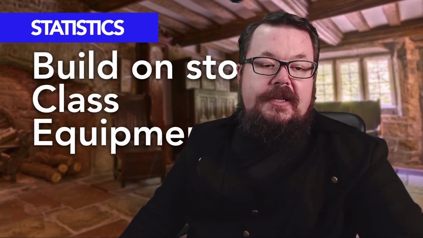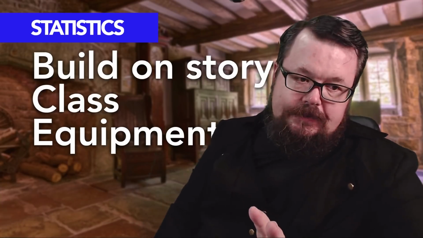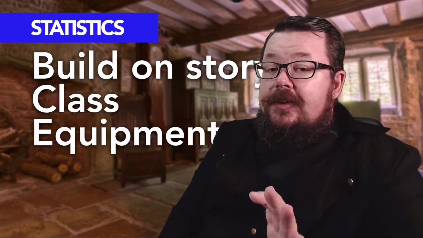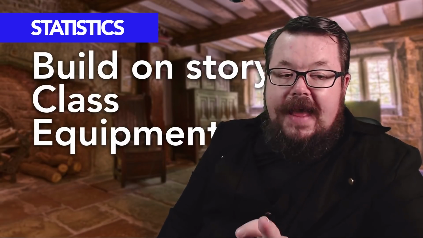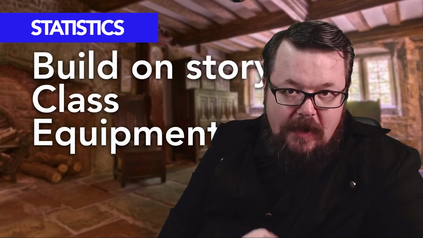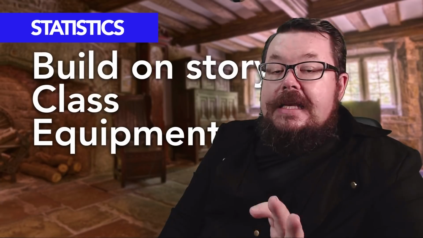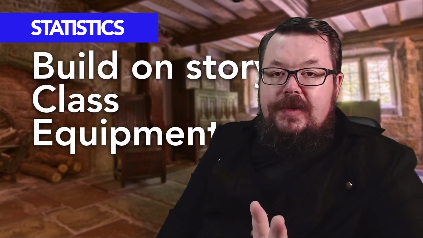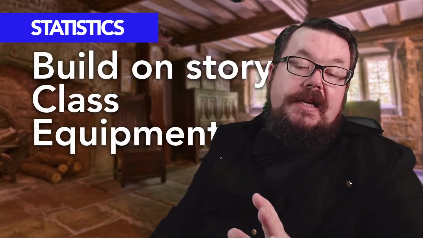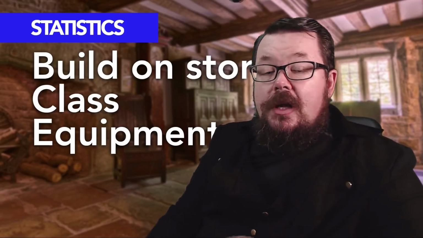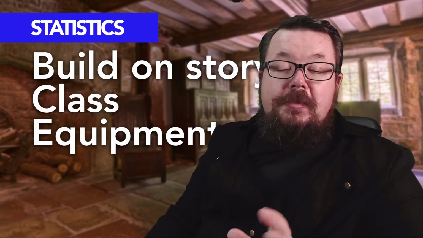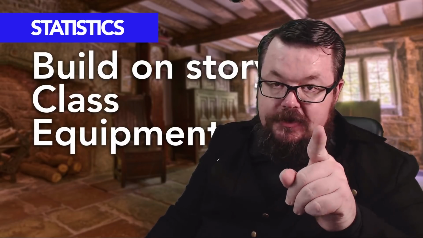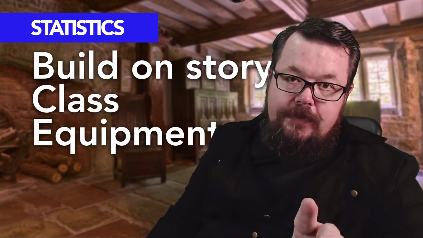So now once we've done development, now we move on to statistics. So now we build on the story. So Vanquish the Black is an apprentice blacksmith. That means that they are probably going to have a fairly decent strength. Now, I know that most Dungeons and Dragons, when you're creating a character, it's either a dice roll or it's a point buy, depending on what sort of system you use. Generally speaking, you have control over where those statistics go.